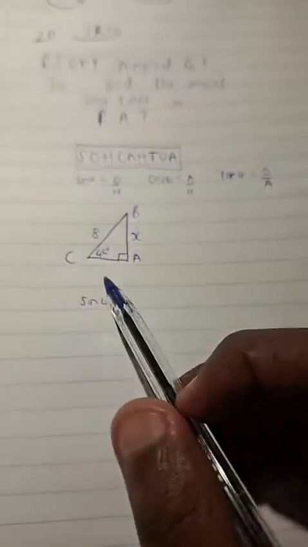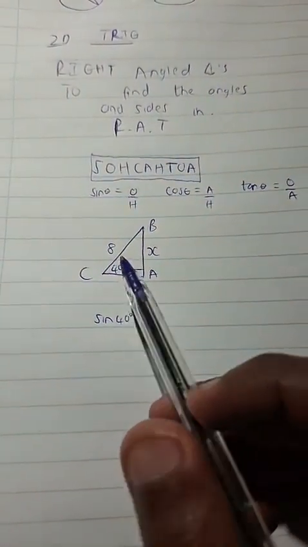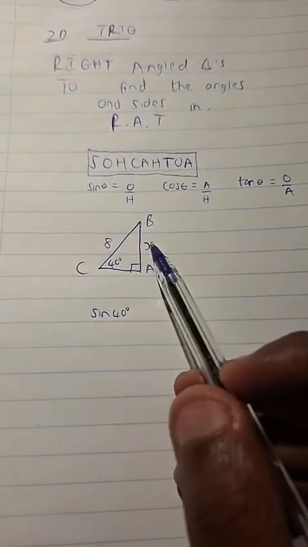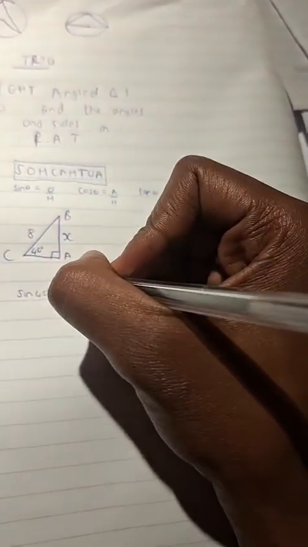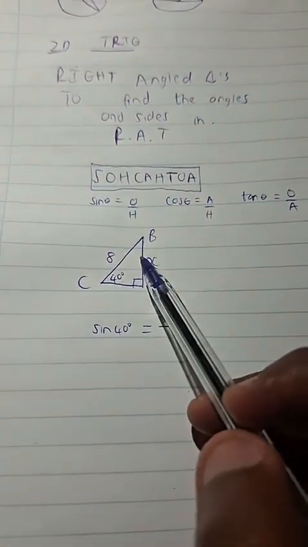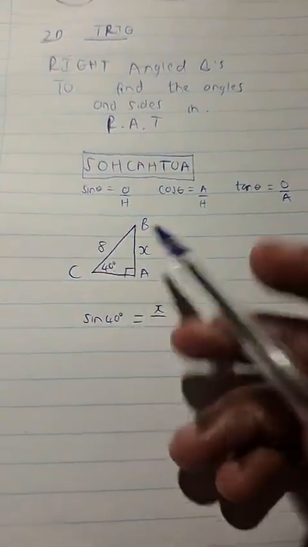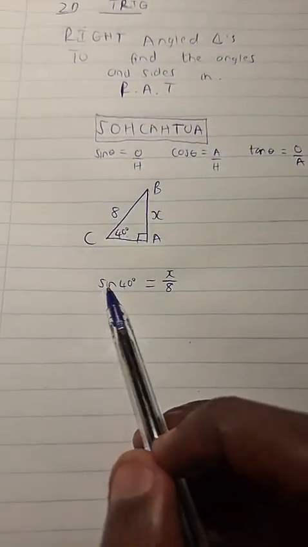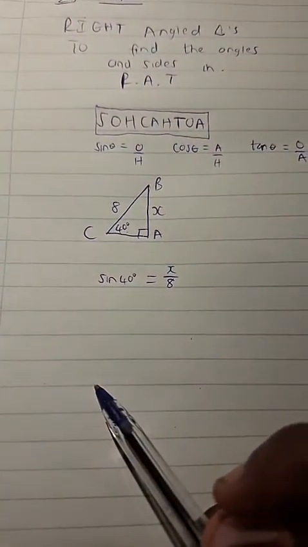So Aiden, you are saying we can use sine 40. So sine of 40 degrees, sine of the given angle. In relation to this given angle, x is called your opposite side. So that is the O, the opposite side. And then 8 is your hypotenuse. Hence you use the trig ratio of sine.